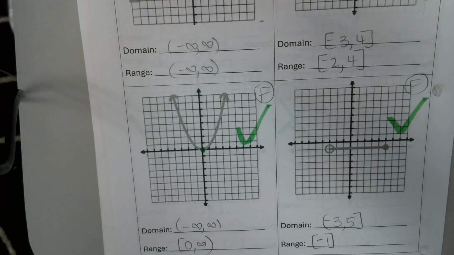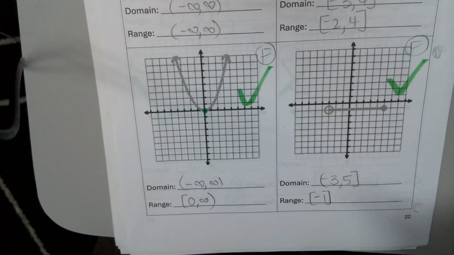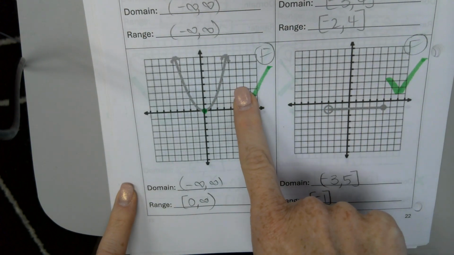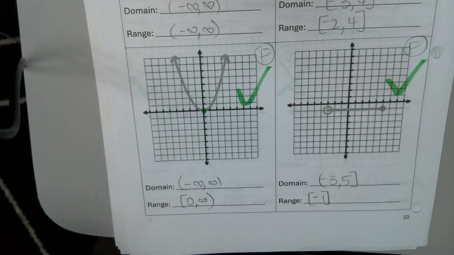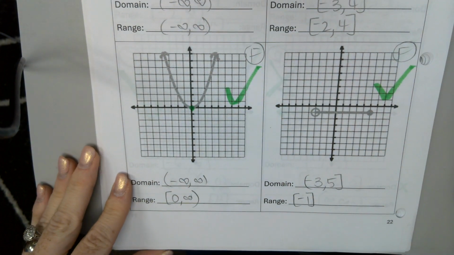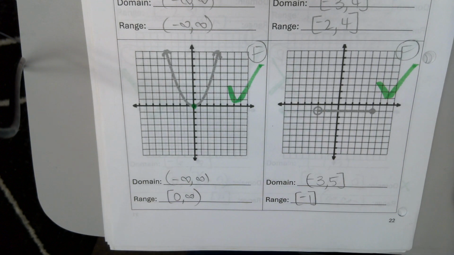Picking up where we left off and checking our homework from yesterday, okay? You're checking your domain and your range, and then you're also, I've got an F for function. I also went back in and I put a check, okay? We did these top two together. All right, take a look at the bottom two. Do you have any questions about these two at the bottom?